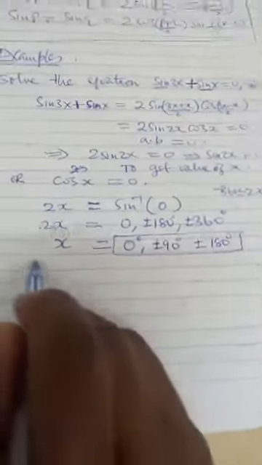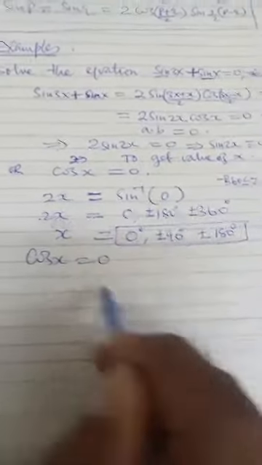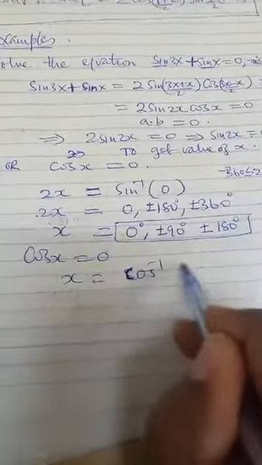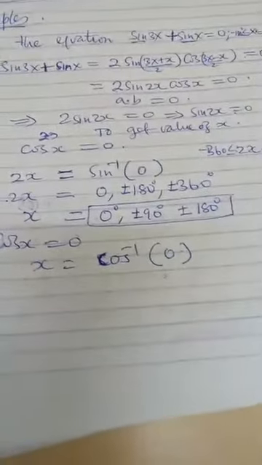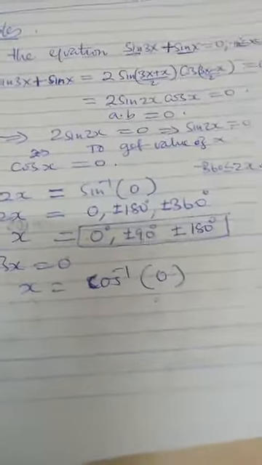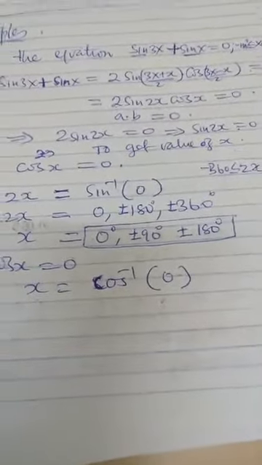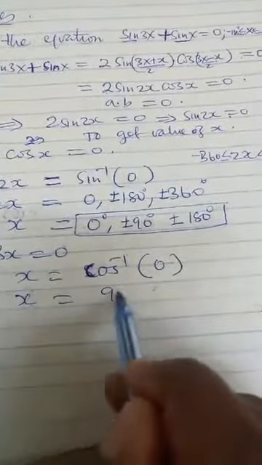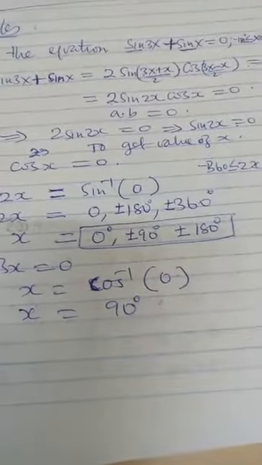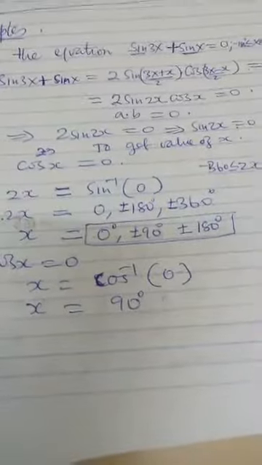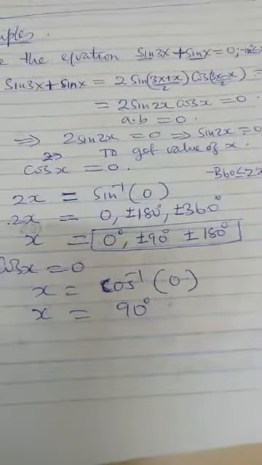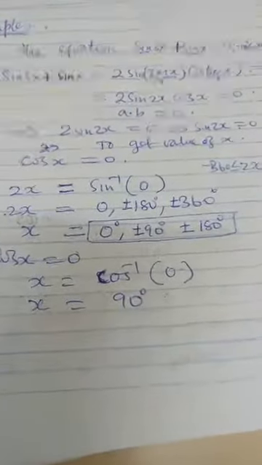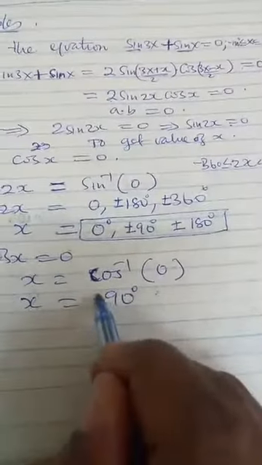For cos of x equal to 0, x will be equal to the angles whose cos is 0. You start by trying to discover the first value. The first value of x here will be 90. If you check its negative, does cos of the negative of the same value also give you 0? Yes, it does.